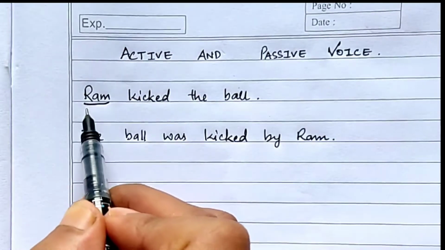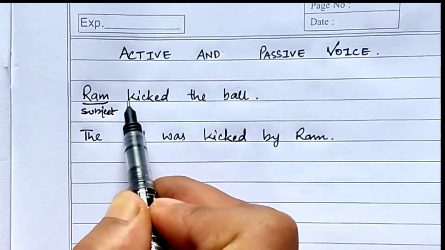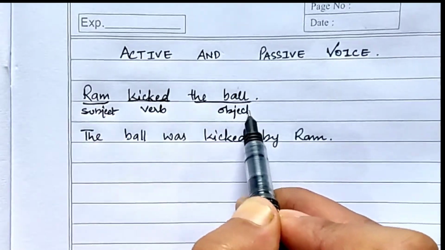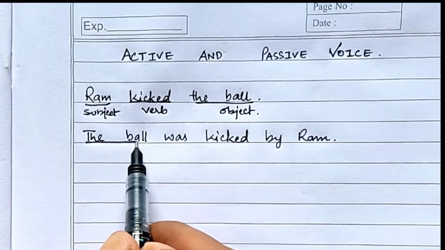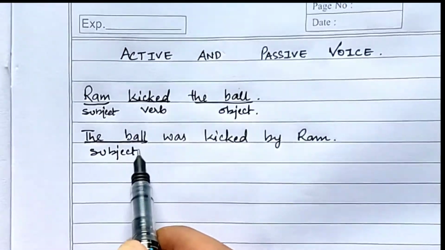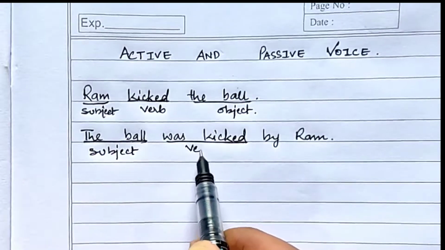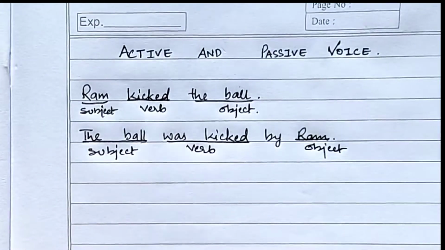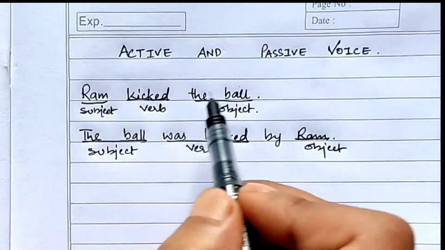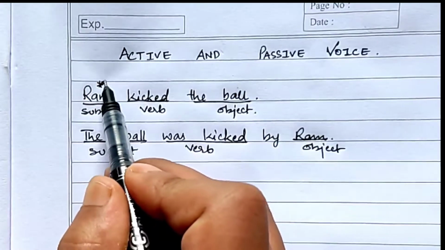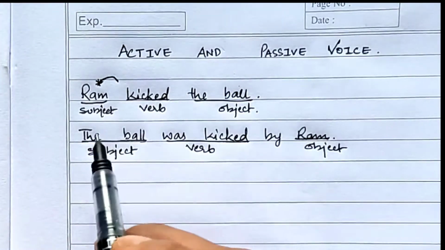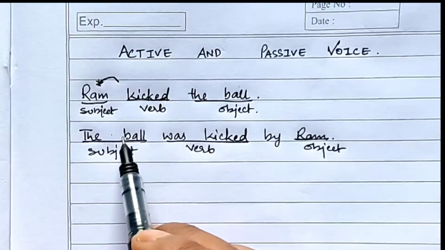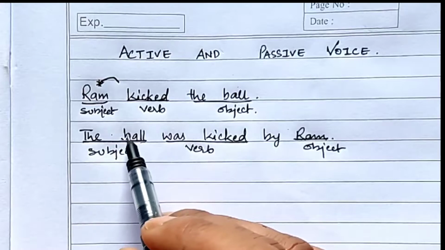This is the subject, kicked, verb, the ball is your object. And in the second sentence the ball is your subject, was kicked, verb, and Ram is your object, by is your preposition. So Ram kicked the ball, that means Ram is doing something, he is kicking the ball. Second sentence, the ball was kicked by Ram, so that means the ball is subject, so something is done to the subject. Here also Ram is kicking the ball.